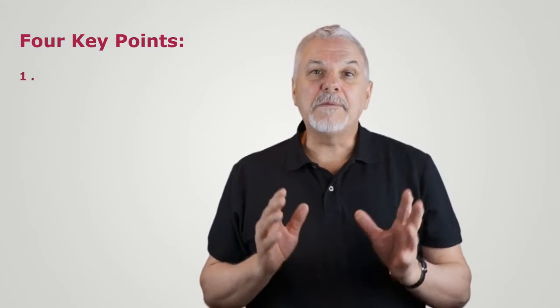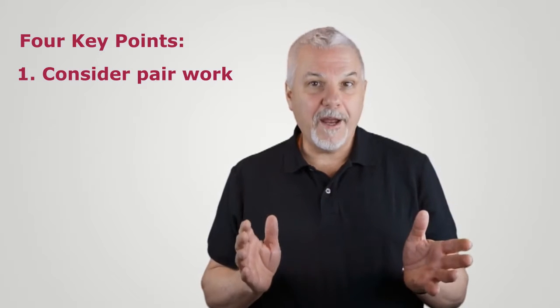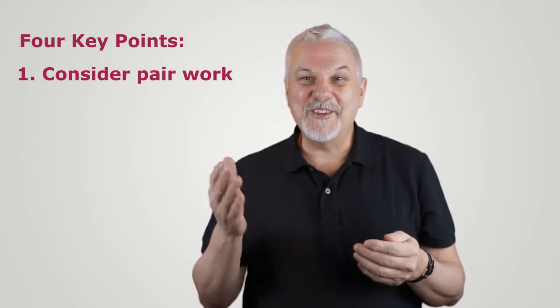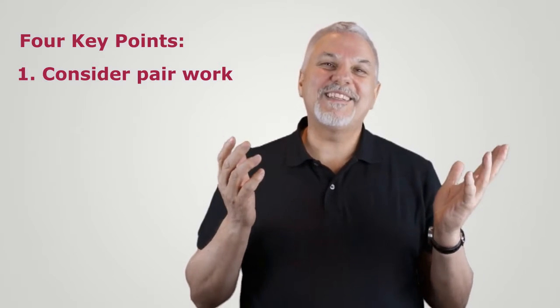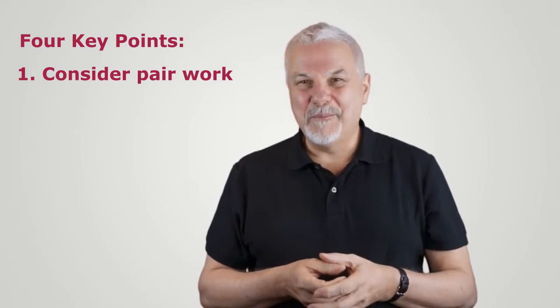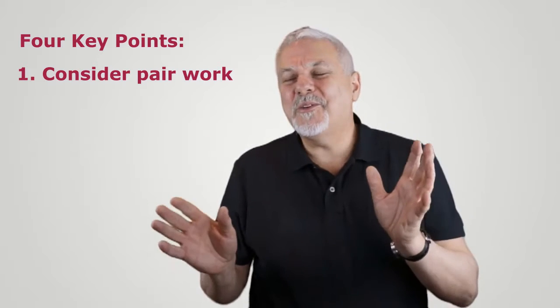Let's start off with a list of 4 key points. The first one to consider is pair work. We want to pair those most able students and those least able students together. It's a problem because the more able students often complain. They say, I don't want to work with him, I don't want to work with her, and they feel that they are not working with someone who is at their own level.